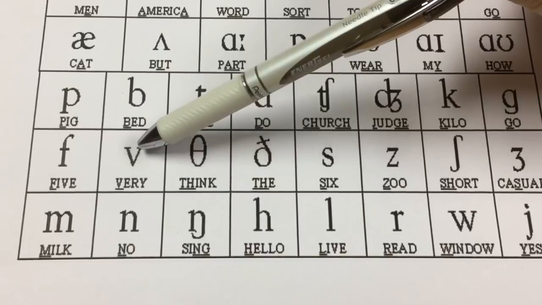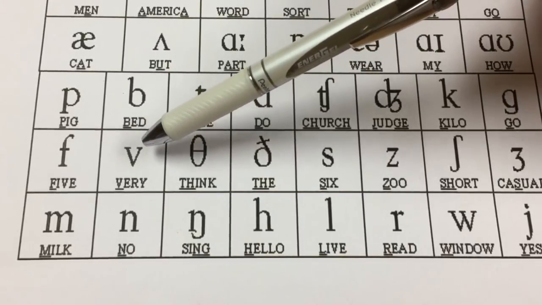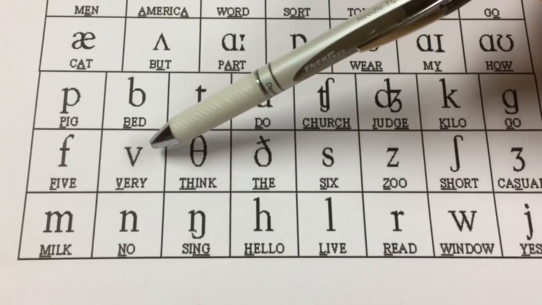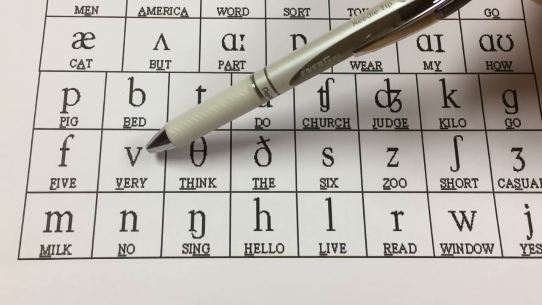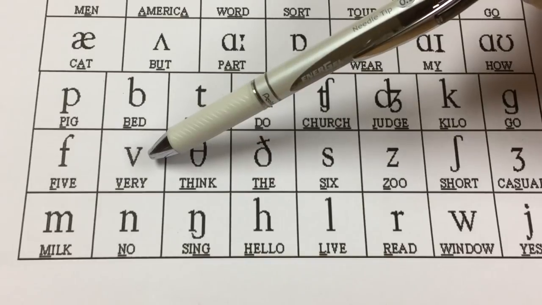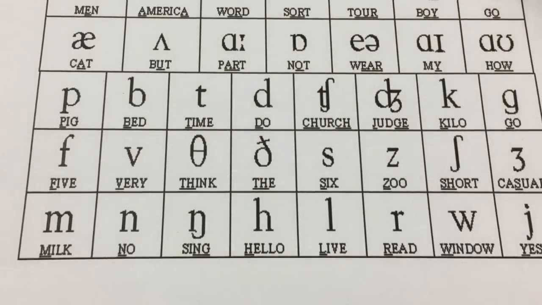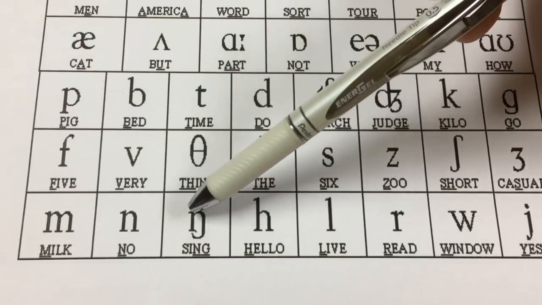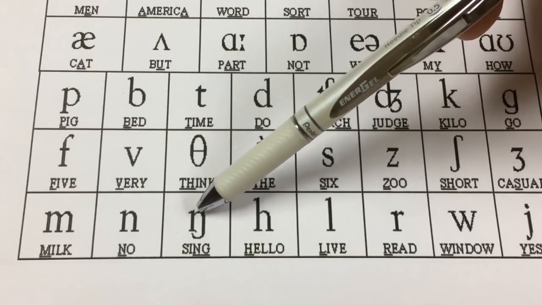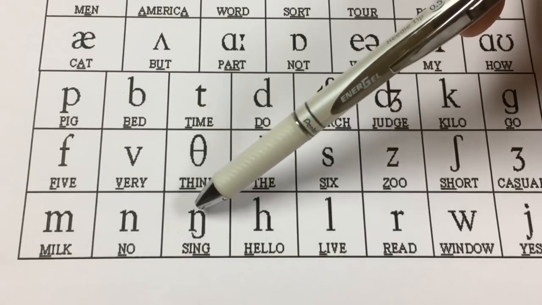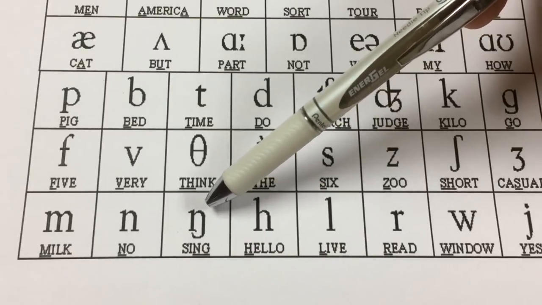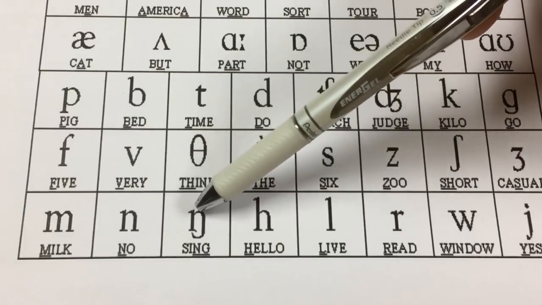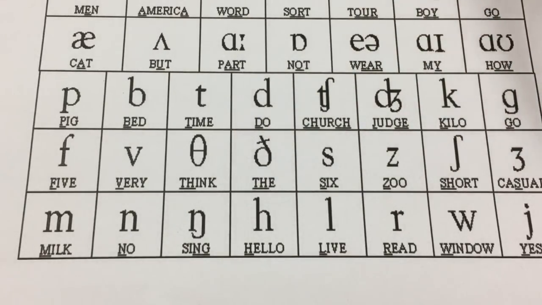But if you read v, you can see the vibration when you use your teeth to touch the lower lip. V. And then there's a nasal sound. This is a combination of n and g. So it's the ng sound. It's like ngongu in Thai. Sing, something like that. So I hope you get the general idea of the phonetics.